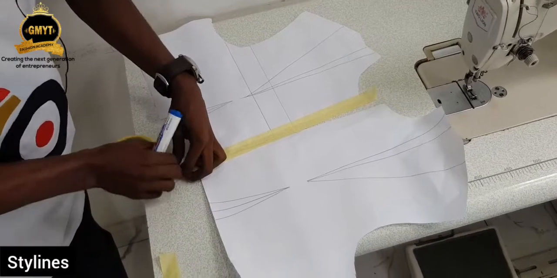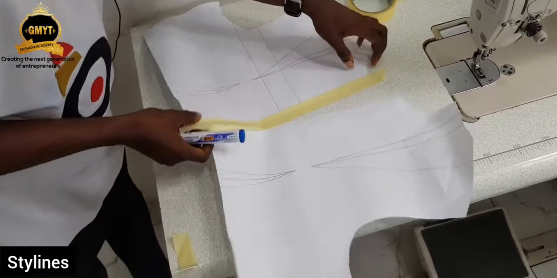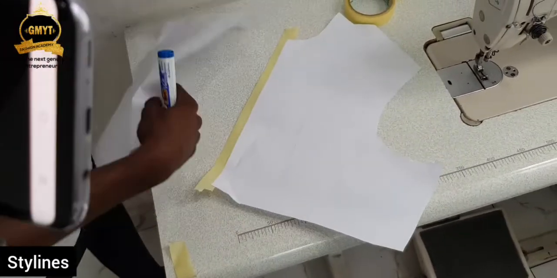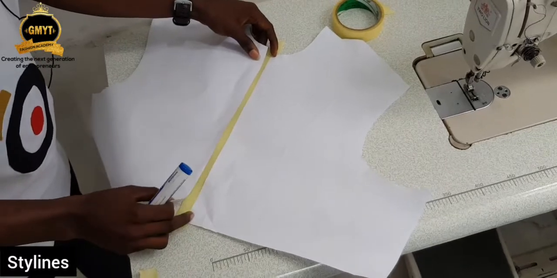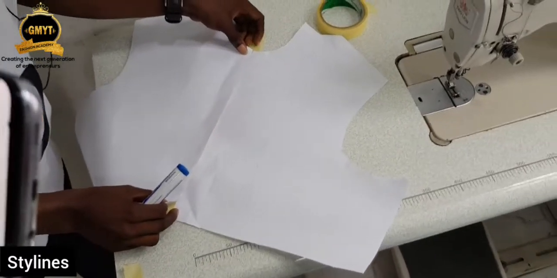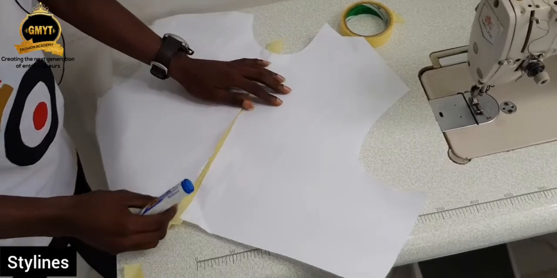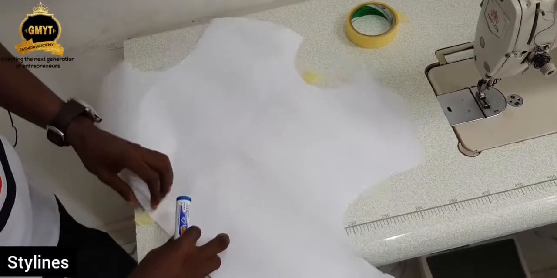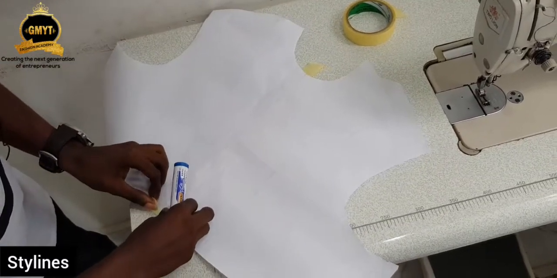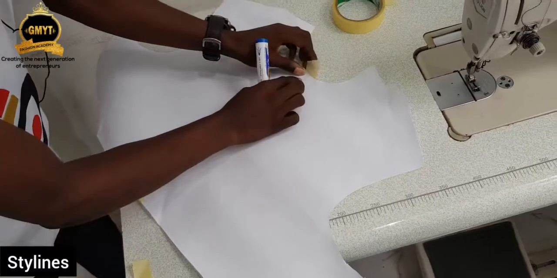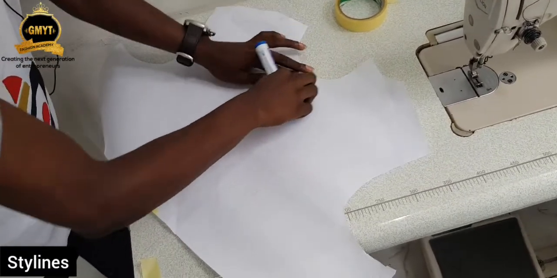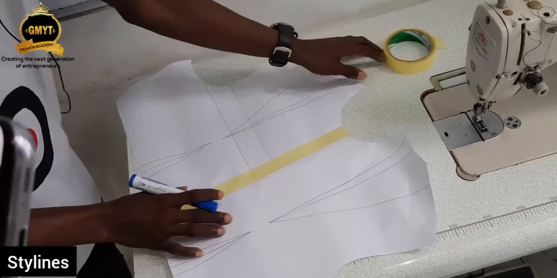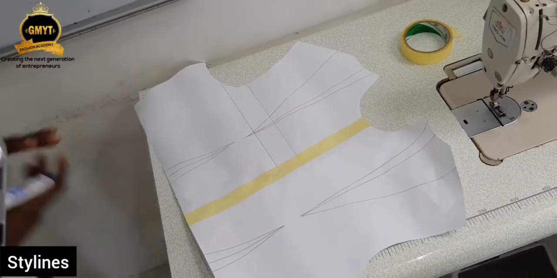So right here, I'm trying to achieve my full front by merging the 2 bodies I have here together. All right, so now I have my full front, which I'll be working with.